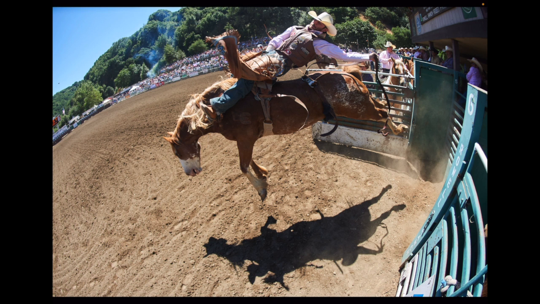The reason that this is stopped down to 5.6 is that I don't know where exactly this horse is going to come out of the chute, and I don't know how close or far away it's going to be from me at that point in time. I don't have a finger on the focus button, even if I could see, because I'm holding the camera out over the chutes and into the arena.